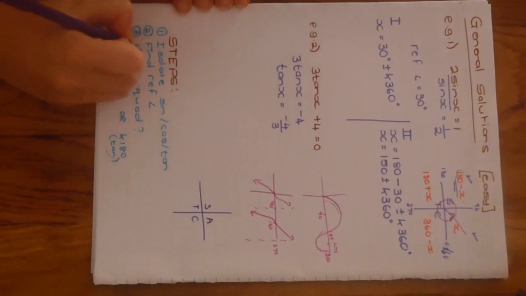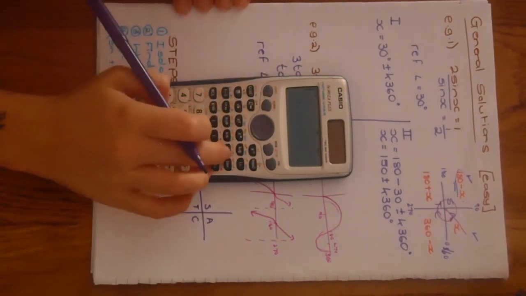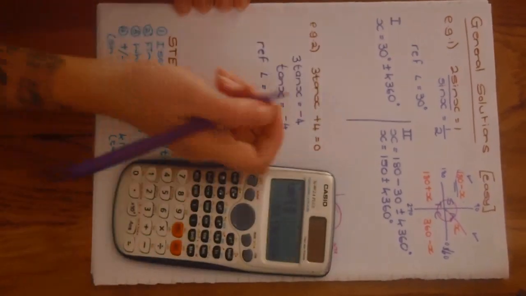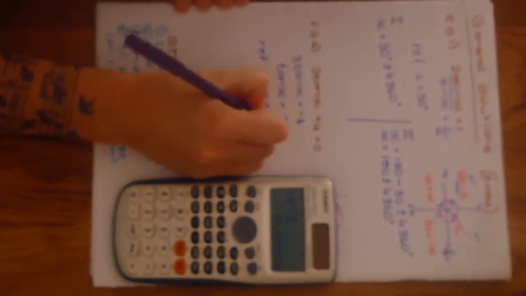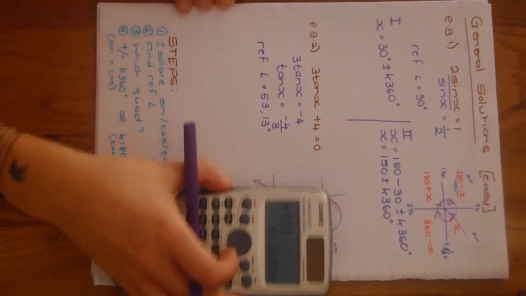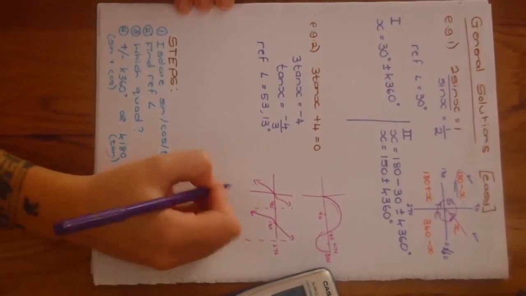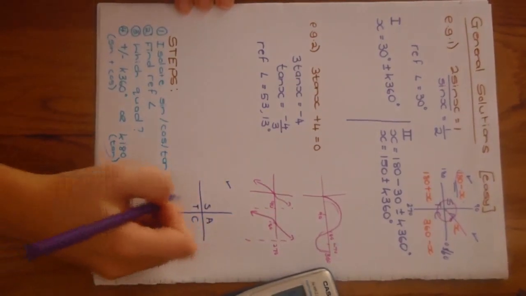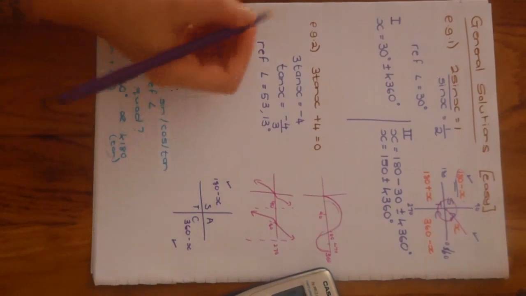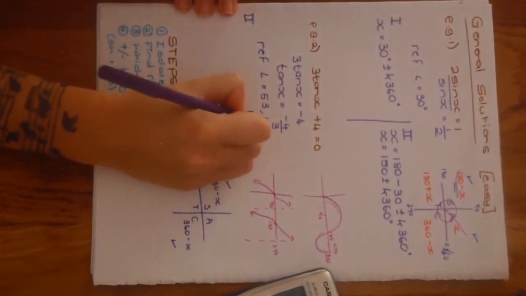Okay, so the next step, step 2, is to find your reference angle. Your reference angle equals shift tan 4 over 3, which is 53.13. Okay, so that is just my reference angle. Now we need to decide which quadrant. So where is tan negative? Tan is negative in quadrant 2 and quadrant 4. Remember, this is 180 minus x, and this is 360 minus x. So you know you're going to have a general solution for quadrant 2 and a general solution for quadrant 4.